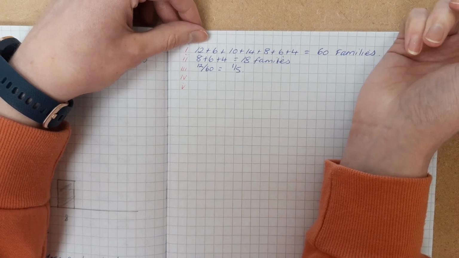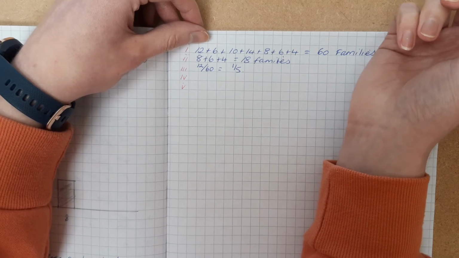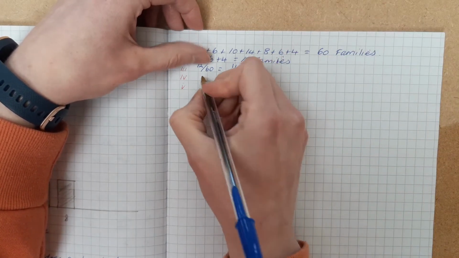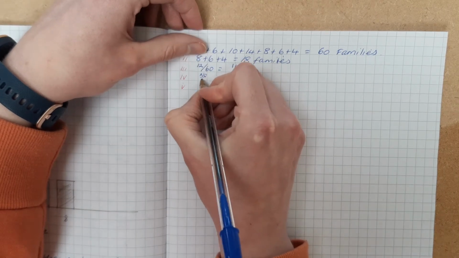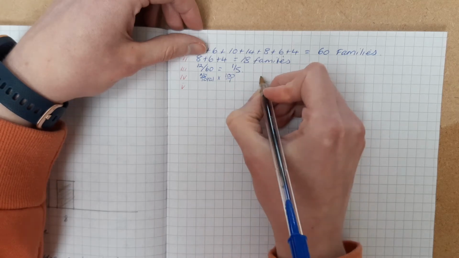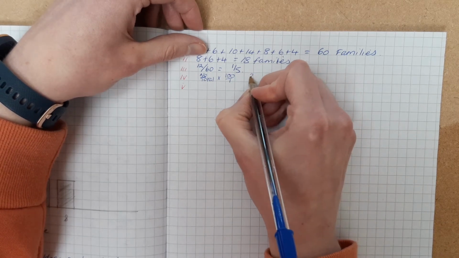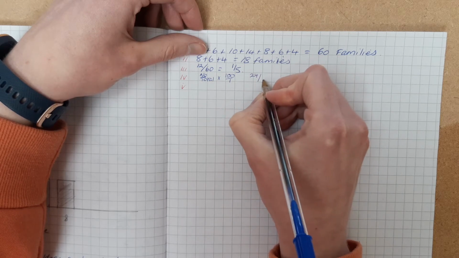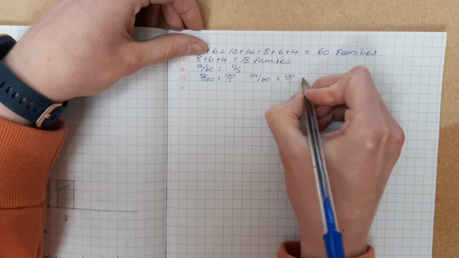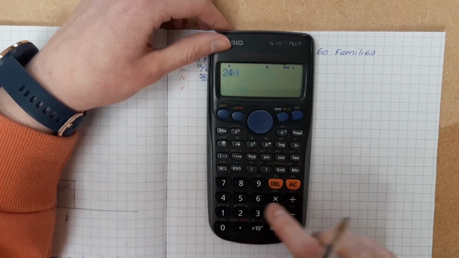Part 4. What percentage of the households had 2 or 3 children? There were 10 families that had 2 children. There were 14 families that had 3 children. So we're looking for a percentage. And just on that, it's the number over the total multiplied by 100 over 1. The number is 10 and 14. That's 24 over the total, which is 60. And make it a percentage, which means multiplied by 100 over 1. So 24 over 60 multiplied by 100 over 1. You can cancel down the fraction if you like.